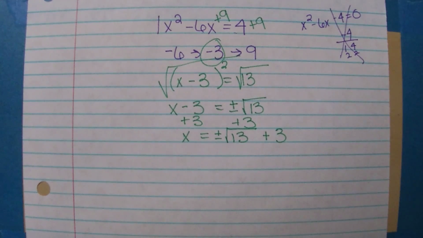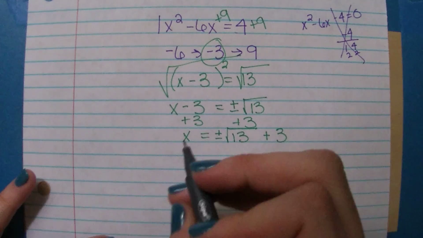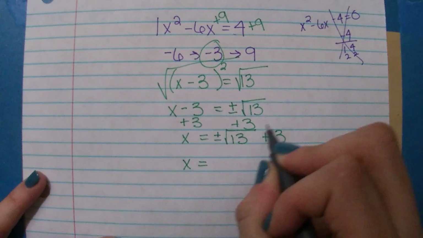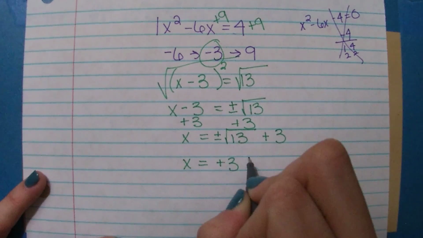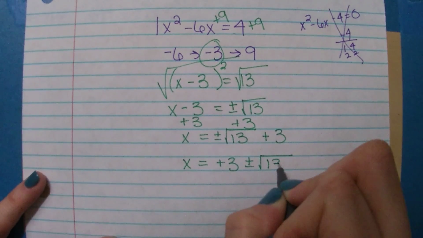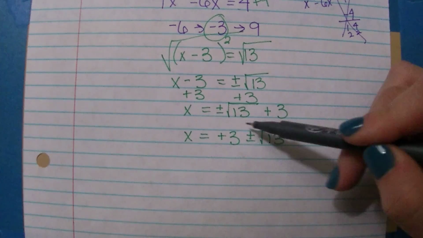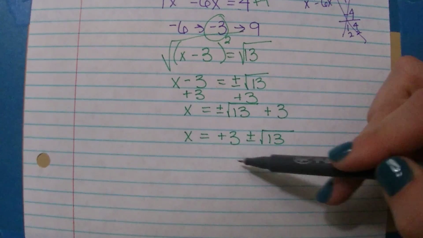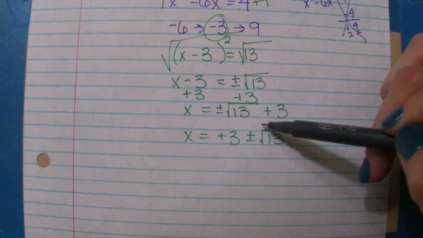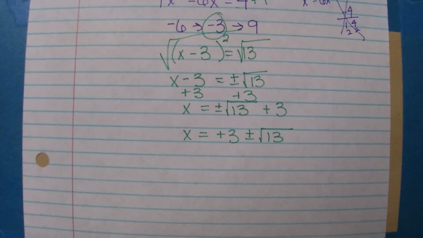Now, let's say you're looking at multiple choice, you're like, oh my gosh, I don't see that answer anywhere. Keep in mind that this could also be in a different order, and we could have a positive 3 plus or minus the square root of 13, right? We can change that order. So either of those options would be fine. This is the format we tend to get with quadratic formula, and this is the format we tend to get with completing the square.